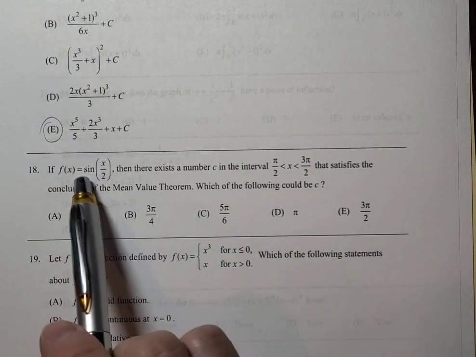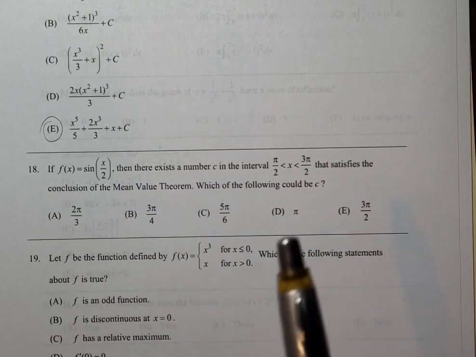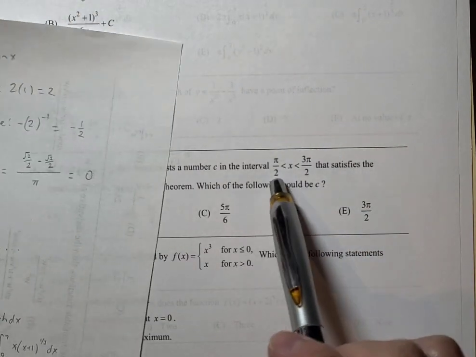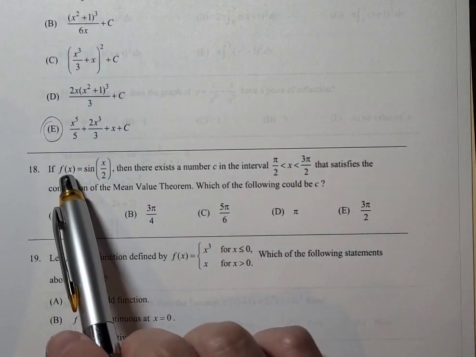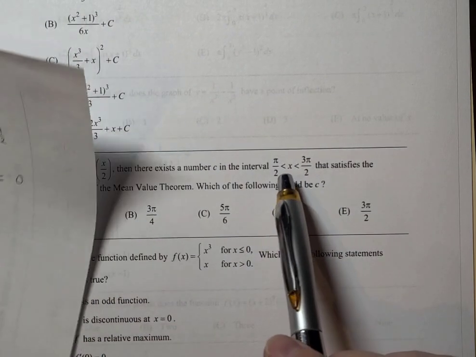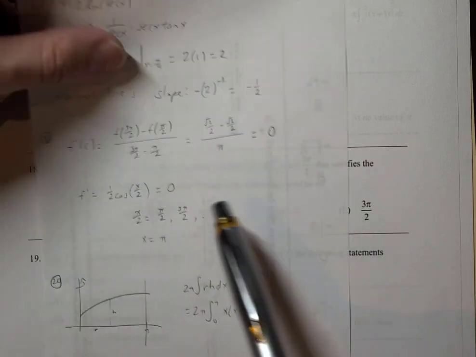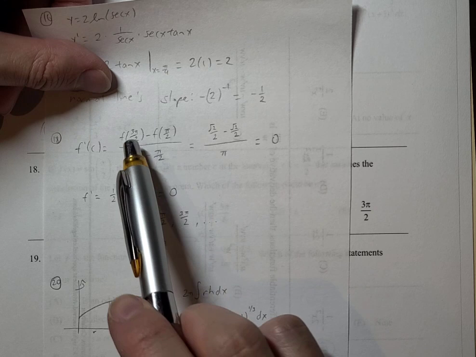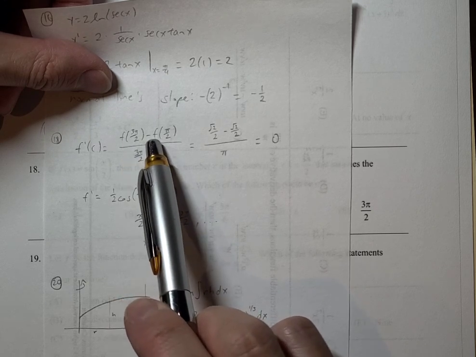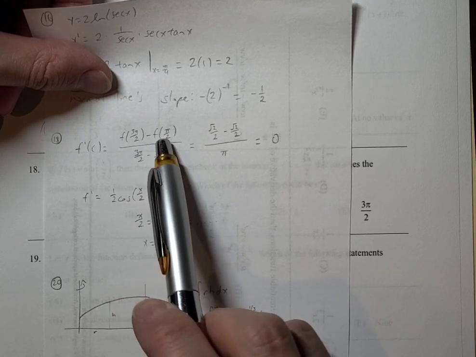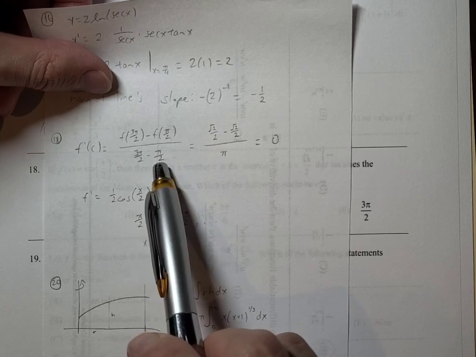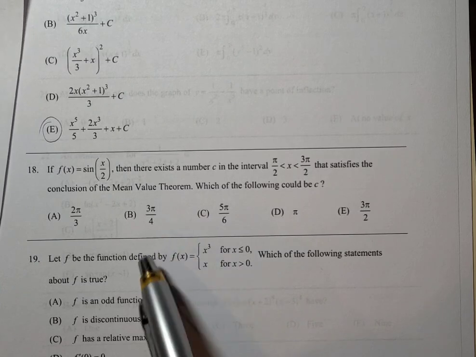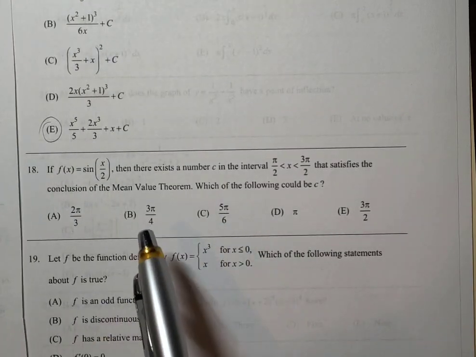Okay, so this guy has to be differentiable, which it is. It says that in this interval, since this guy's differentiable in this interval, there exists some point c such that f prime of c is the average value, f of 3 pi over 2 minus f of pi over 2 over 3 pi over 2 minus pi over 2. The average change, even, right? Average value, that's the better term.